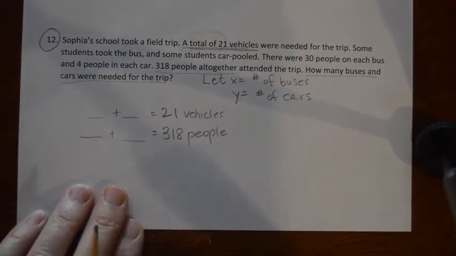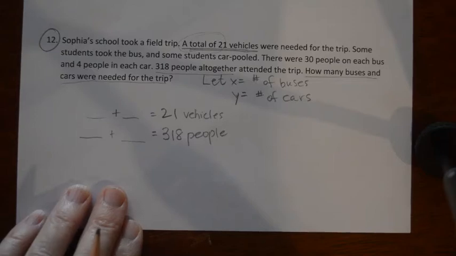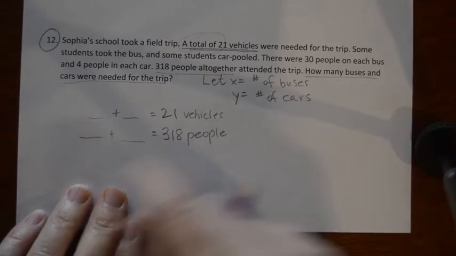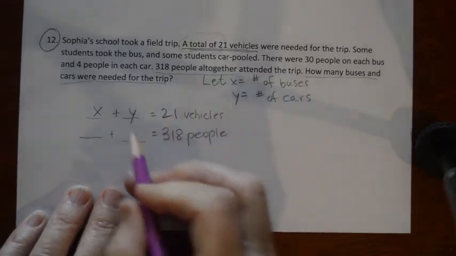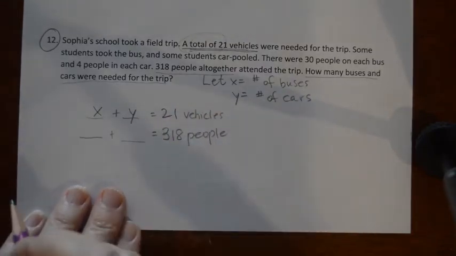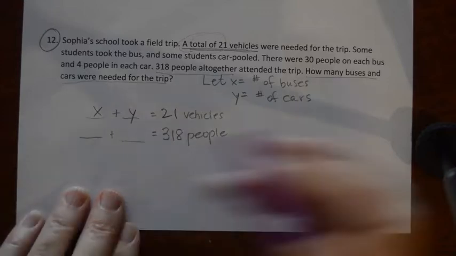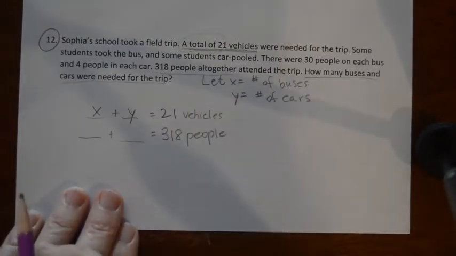I'm pausing because I want you to think about this. Okay, hopefully you said that X plus Y, the number of buses plus the number of cars, should give us 21. That's the total number of vehicles, and each of these represents a number of vehicles.